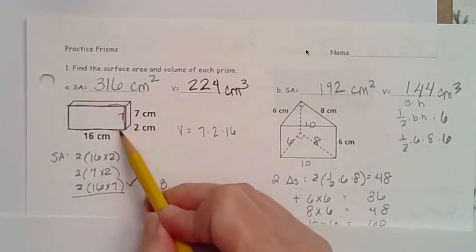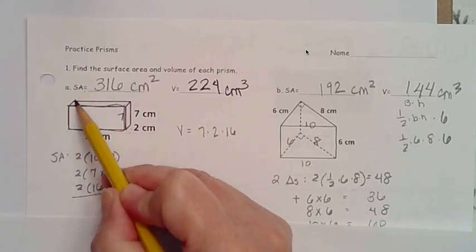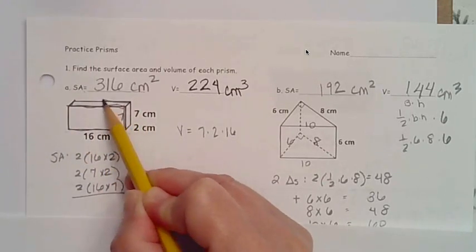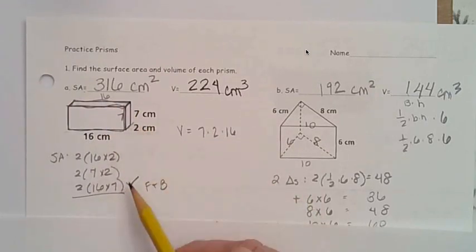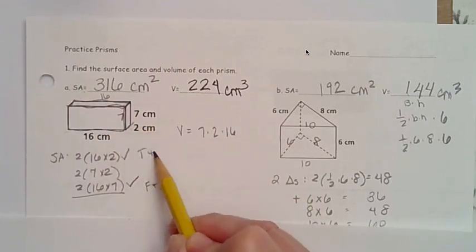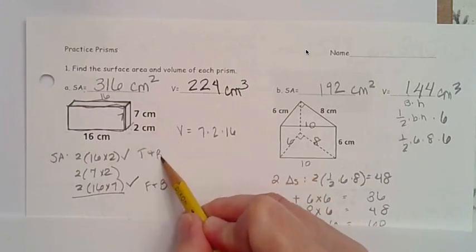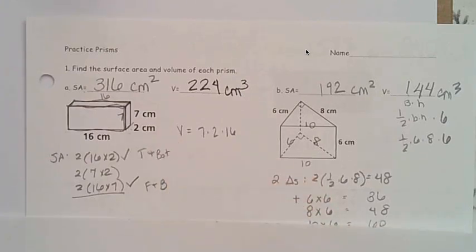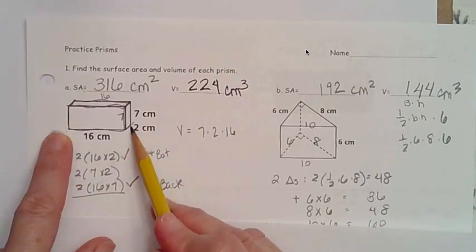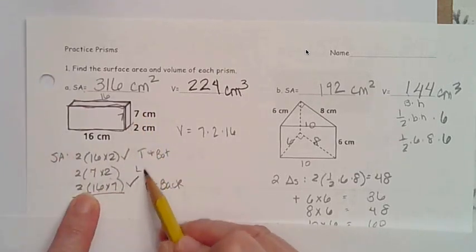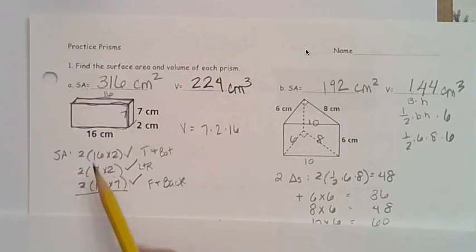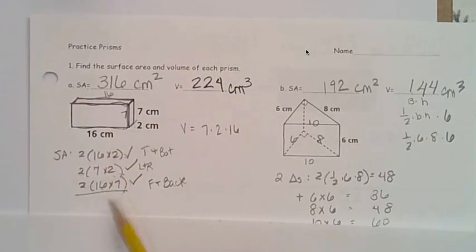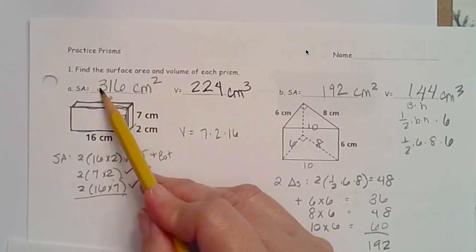I also have top and bottom. So the top and bottom is this guy here, and that is 16, and this short measurement is 2. That's this. So that's the top and bottom. My left and right are 7 by 2, so that's left and right. And there's 2 of them. Multiply all of this out. Multiply each row. And then add up all of those numbers, and you'll get 316.